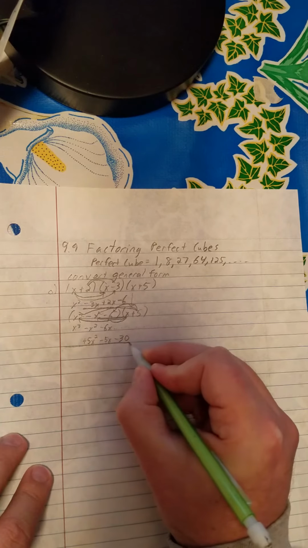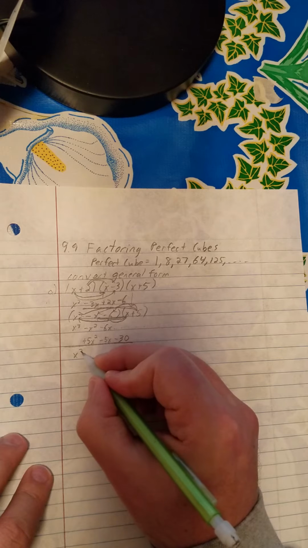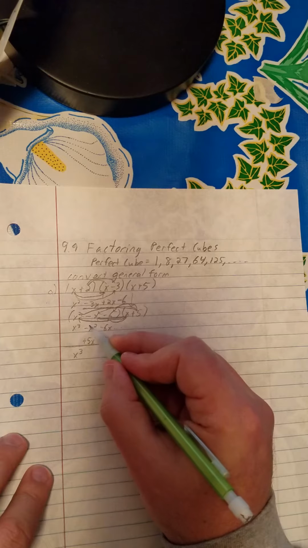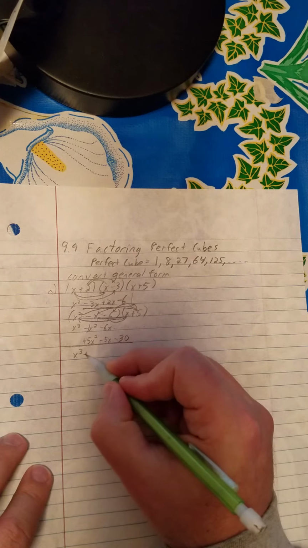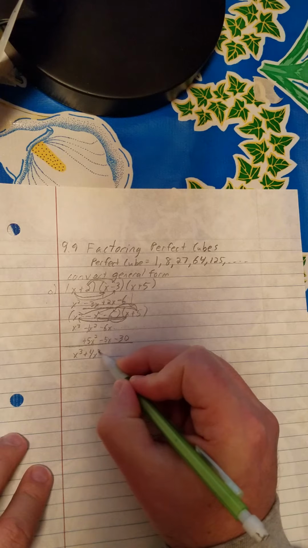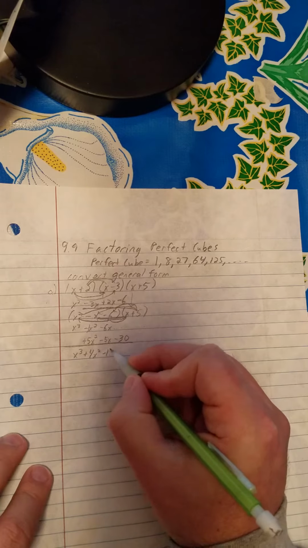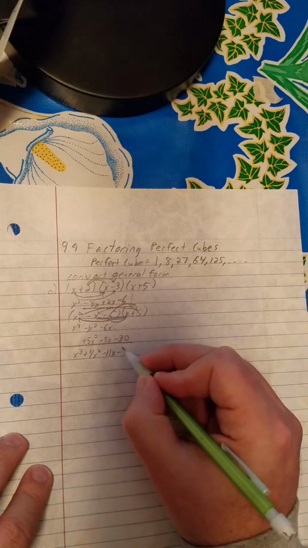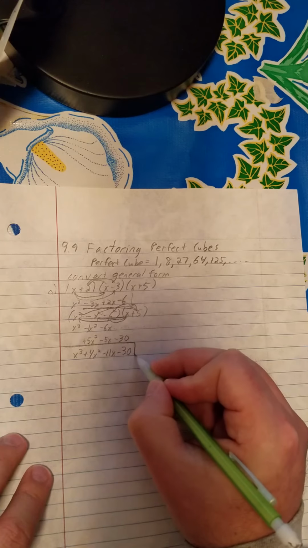Now when I combine like terms, the first term comes down. These we're going to combine. Negative 1 plus 5 is positive 4. Negative 6 and negative 5 give me negative 11x, and bring down the negative 30.